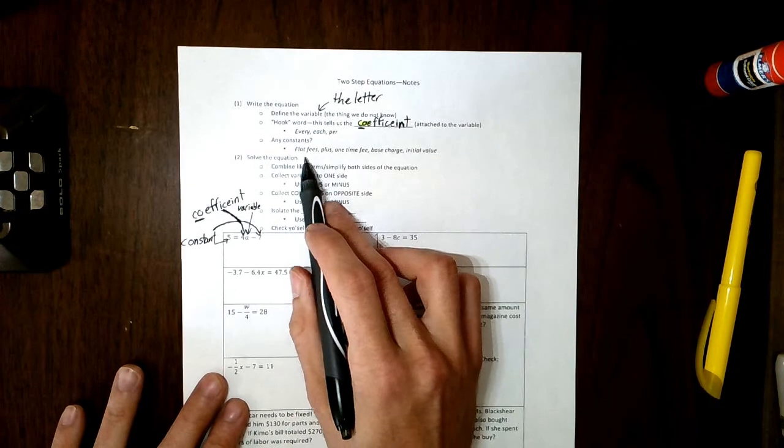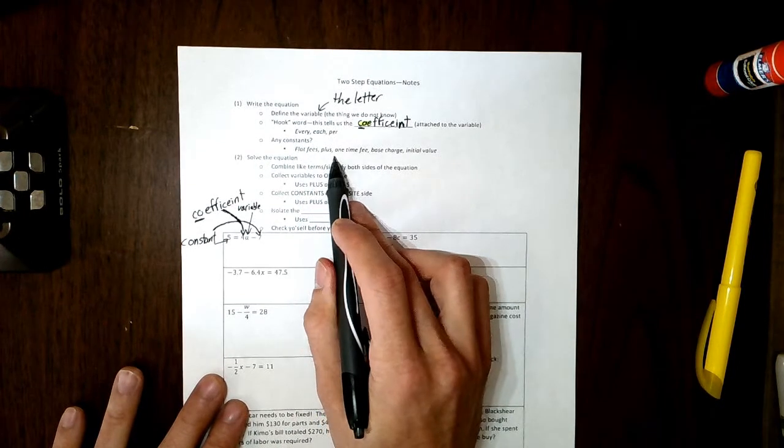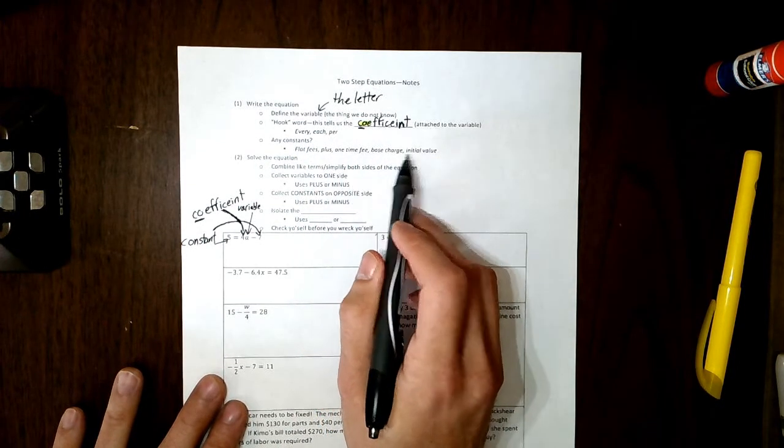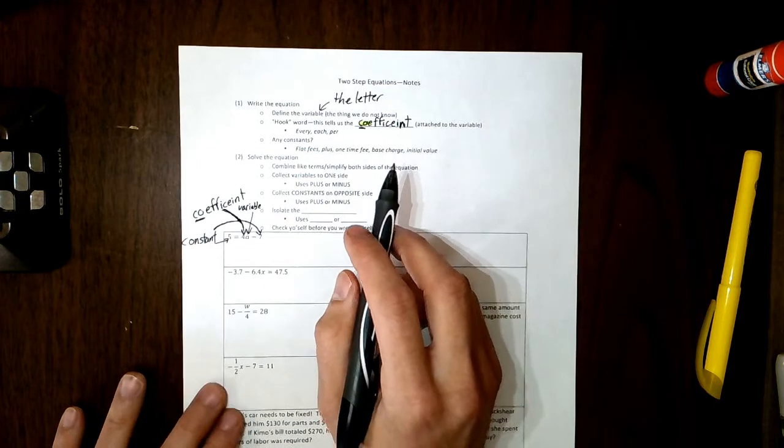Constants, when we're doing our word problems, again, those are just numbers by themselves. Okay, they don't have variables attached to them. All right.